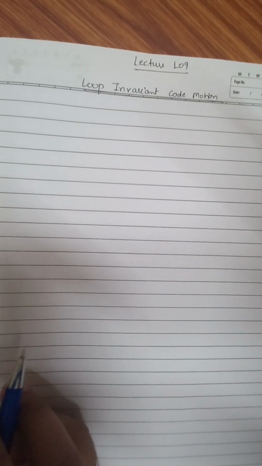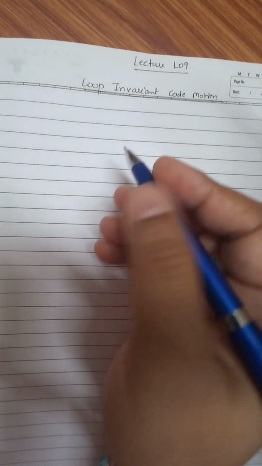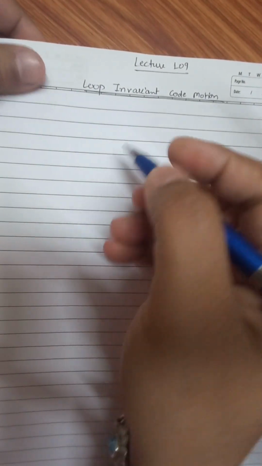Today we are going to learn loop invariant code motion in code optimization. So what is the meaning of loop invariant? We are going to learn with the help of an example.